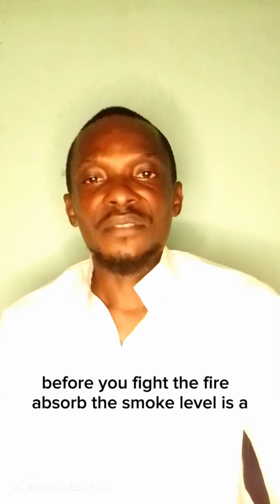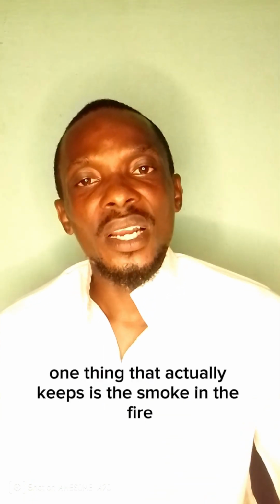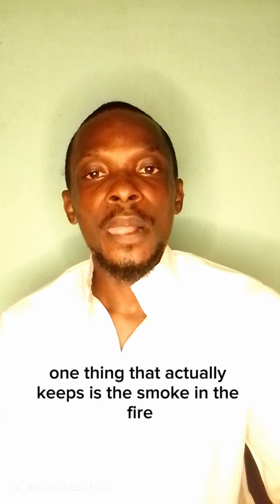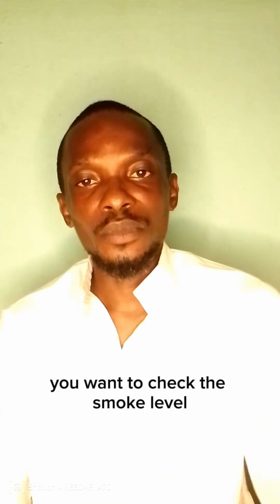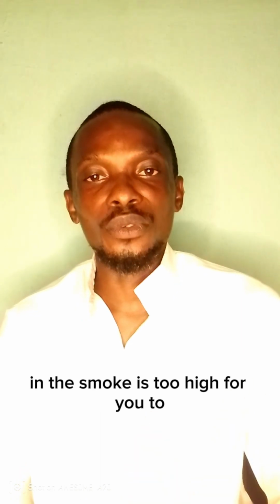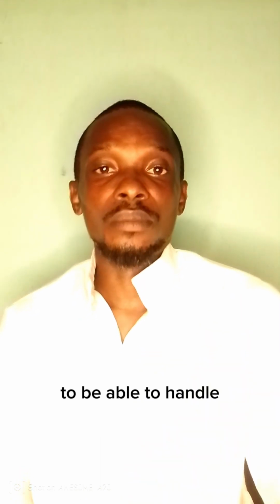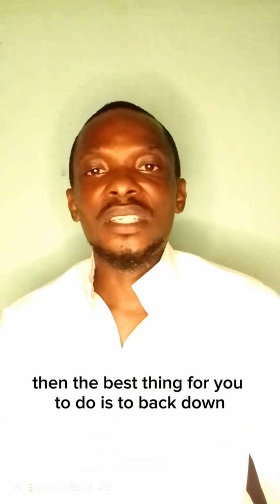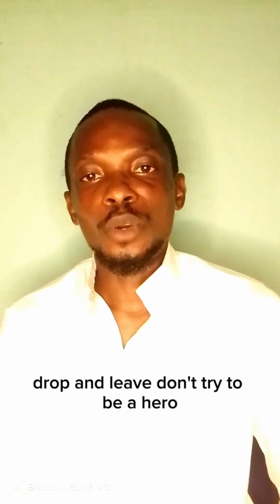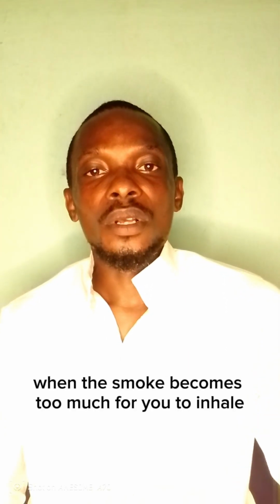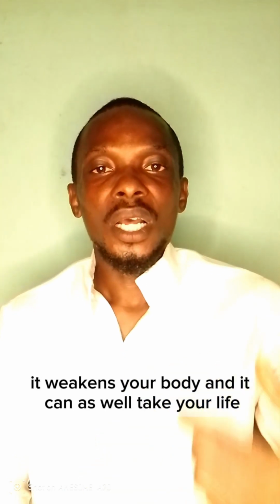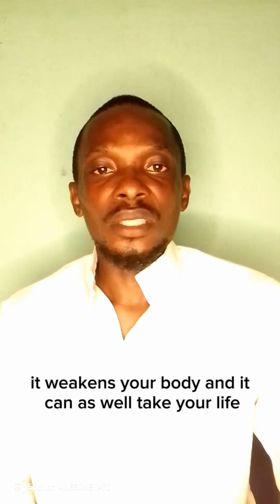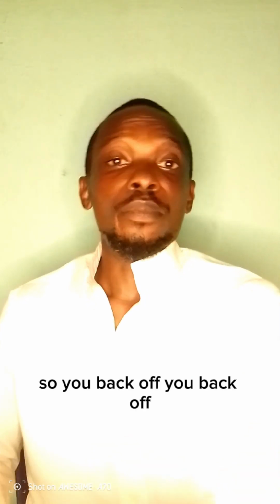Four, observe the smoke level. It's one thing that actually kills in the fire, the smoke. So when you go into a fire environment, you want to check the smoke level. If the smoke is too high for you to be able to handle, then the best thing for you to do is to back down, drop and leave. Don't try to be a hero. Because when the smoke becomes too much for you to inhale, it weakens your body and it can as well take your life. So you back off.